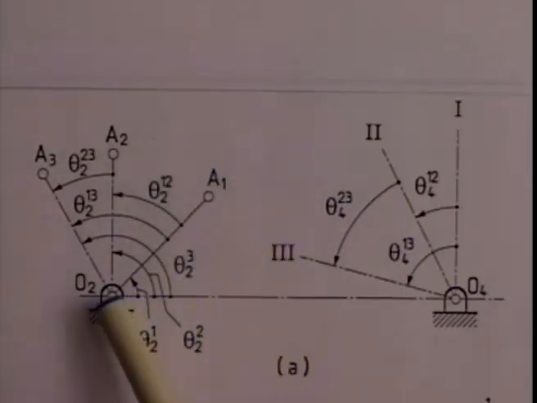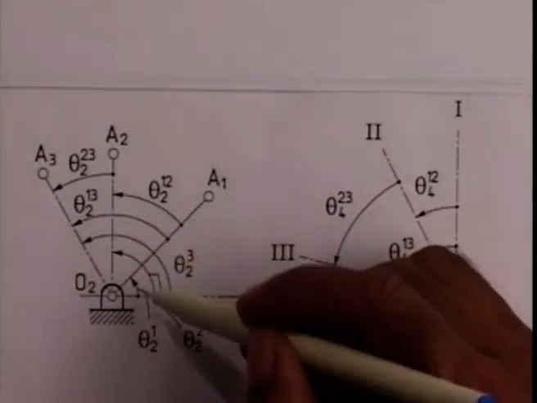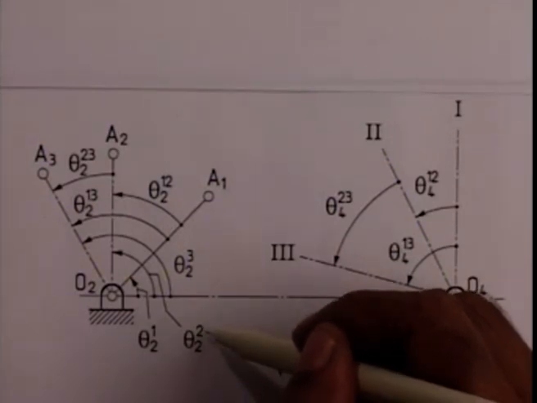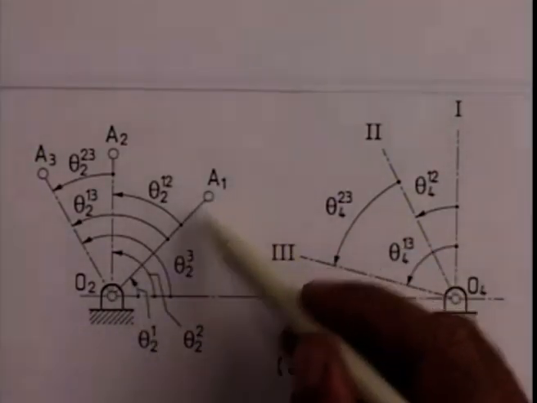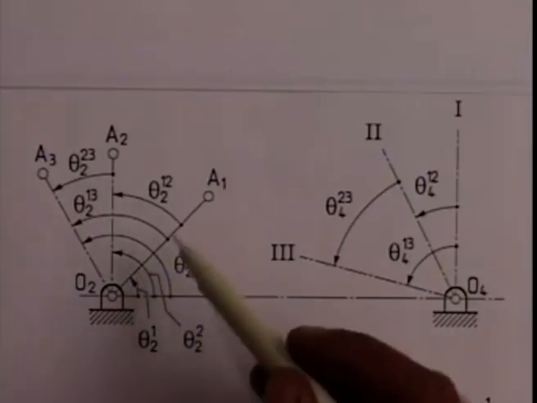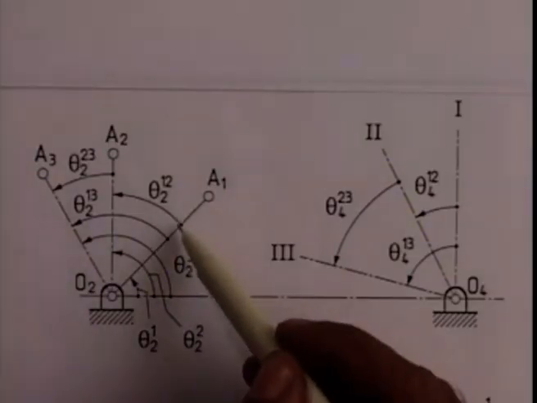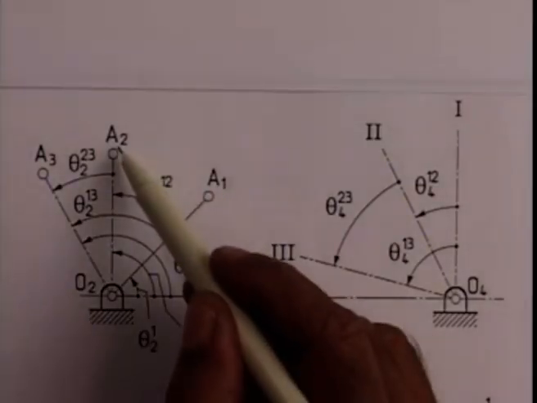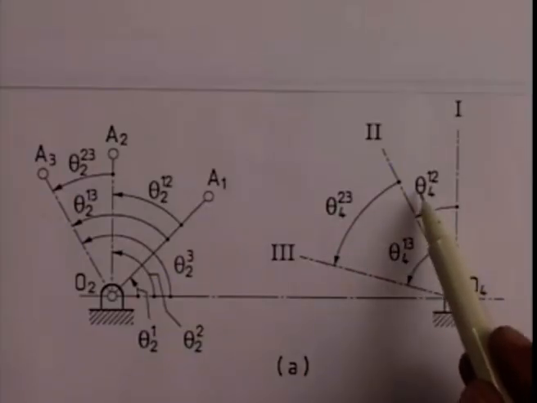So, if we measure theta 2 from O2, O4, then this angle, that O2A2 makes with O2O4, we call theta 2 2. This superscript 2 refers to the second configuration. Similarly, the angle made by O2A1 is theta 2 1. So, theta 2 1 2 is theta 2 2 minus theta 2 1. This is the movement of the input link as the linkage goes from first to second configuration. Corresponding movement of the output link is also prescribed as theta 4 1 2.